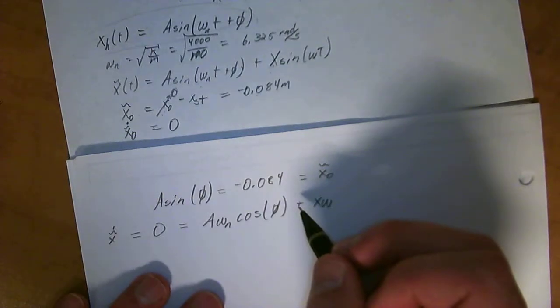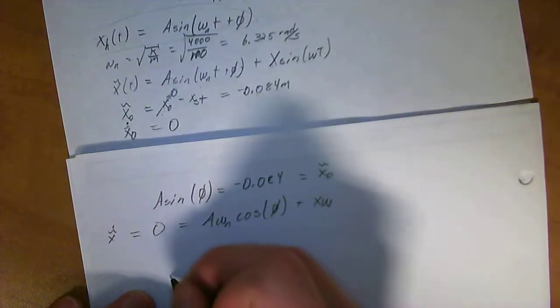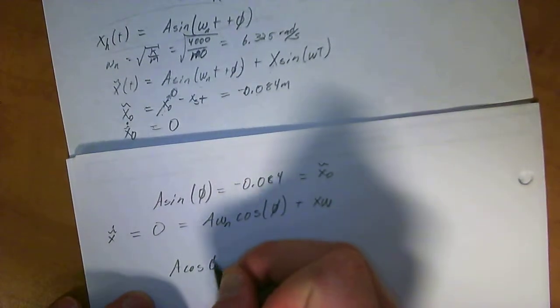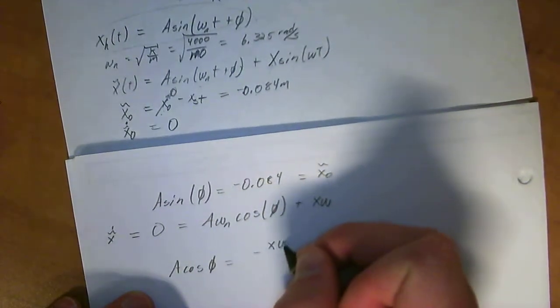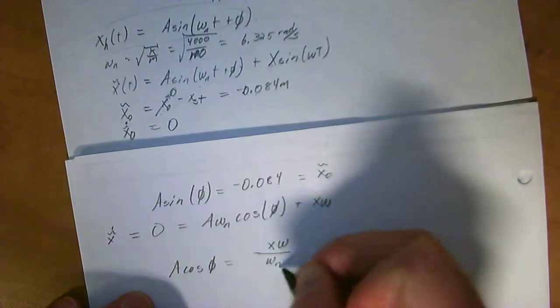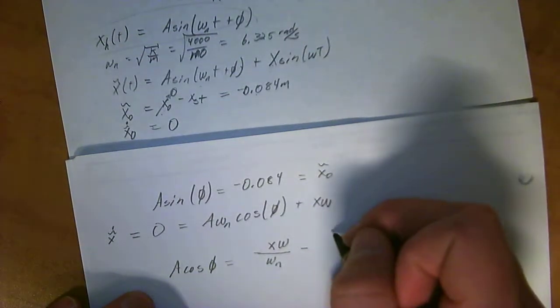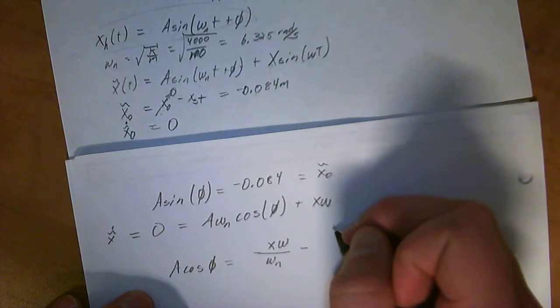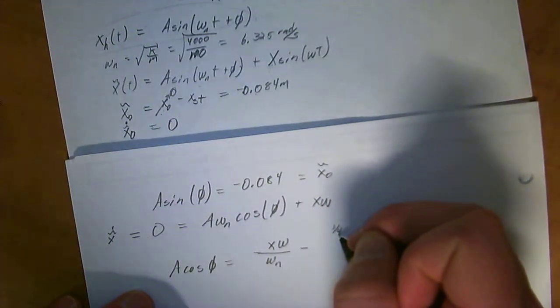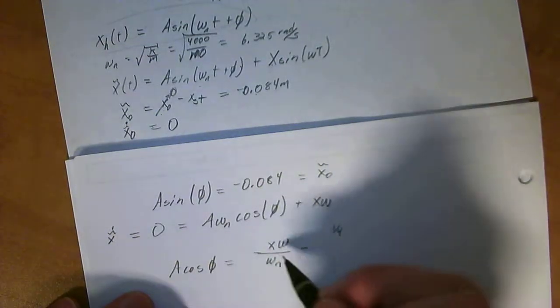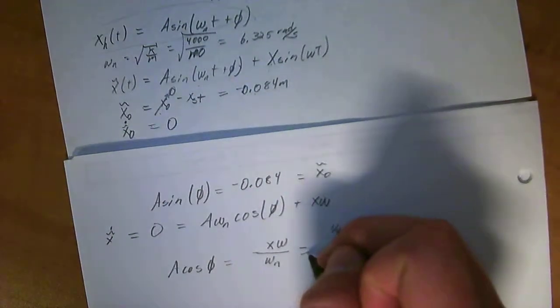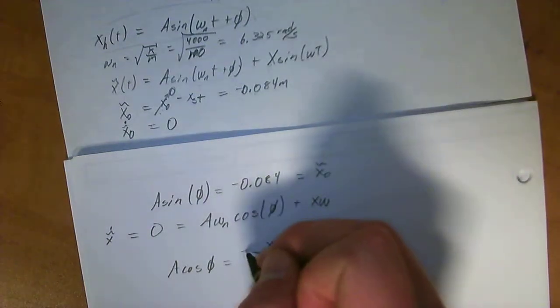if you solve for these two, stick them together, then you get A cosine of phi is equal to negative X omega all over omega_n. Let me make sure I got this right. Sorry, that's not correct. This is a negative.